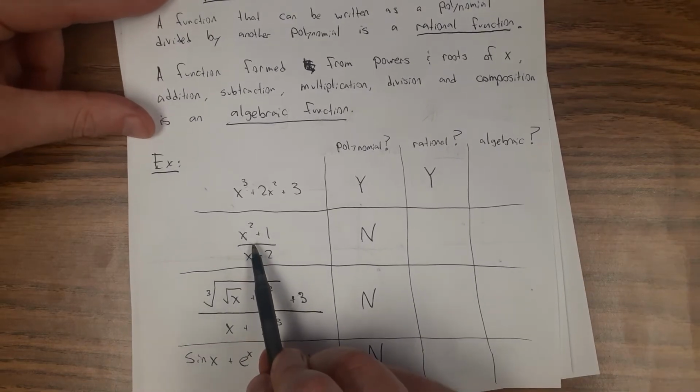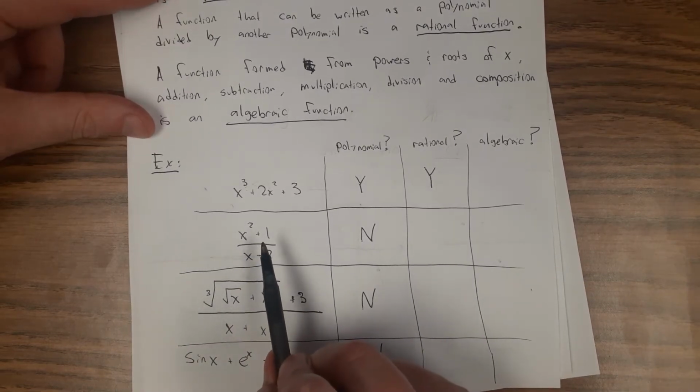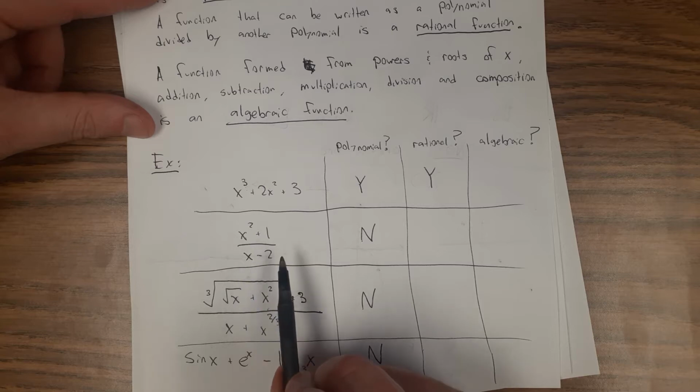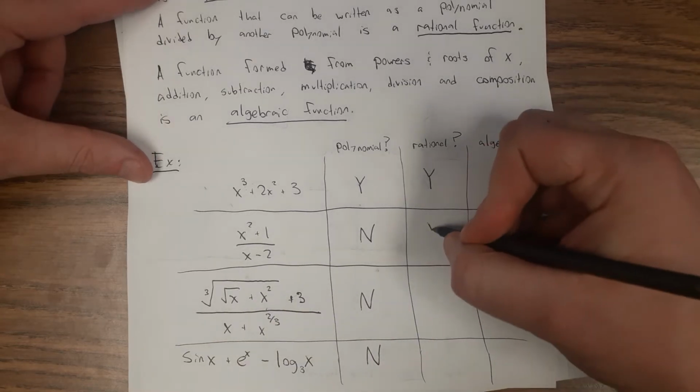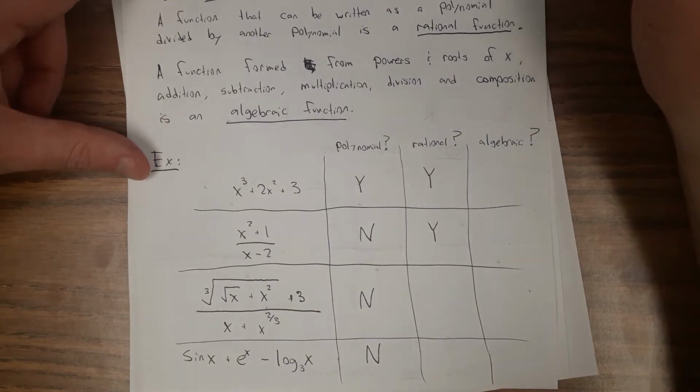Anyway, let's do the next one. This one looks like what we were expecting. This is obviously a polynomial on the top and a polynomial on the bottom. So that's a yes.